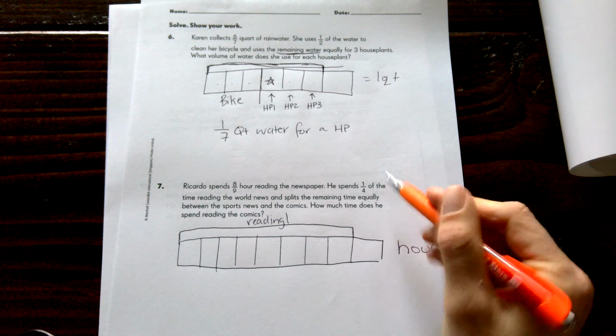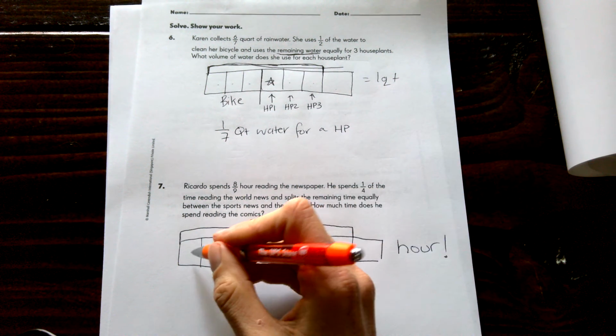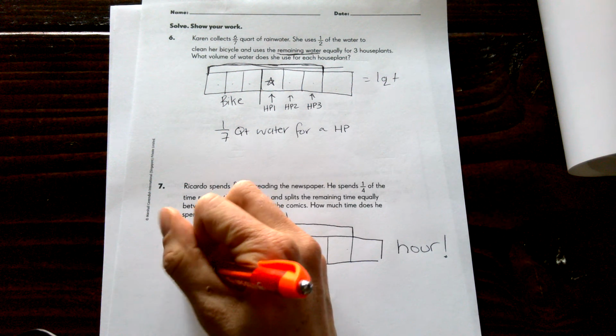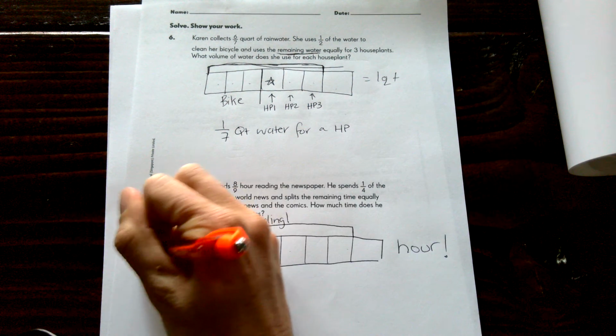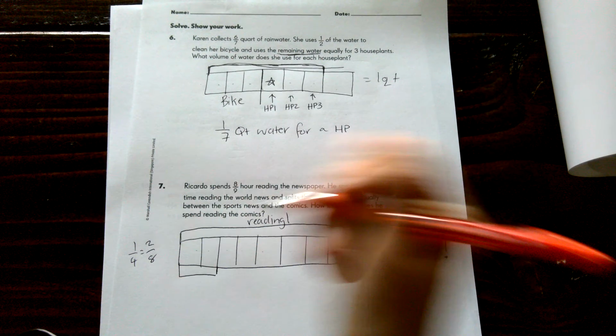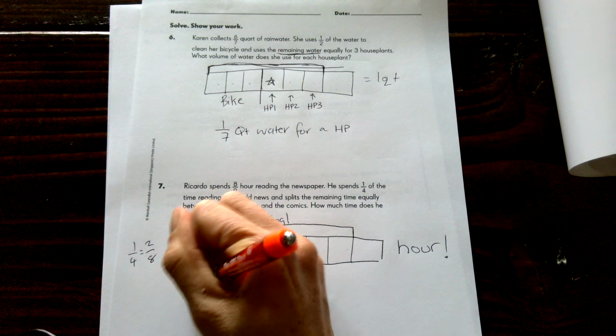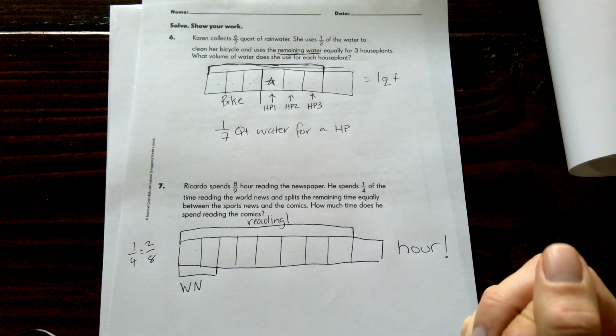He spends 1/4 of the time reading the world news. So if we have 1, 2, 3, 4, 5, 6, 7, 8, 1/4 of 8 is 2/8. Right, 1/4 is equal to 2/8, and that is going to be the world news. There's a Miss Collier win right there.